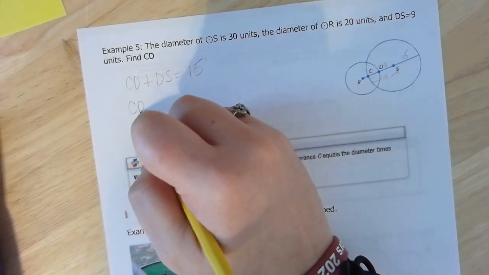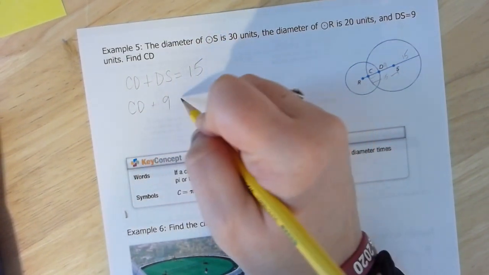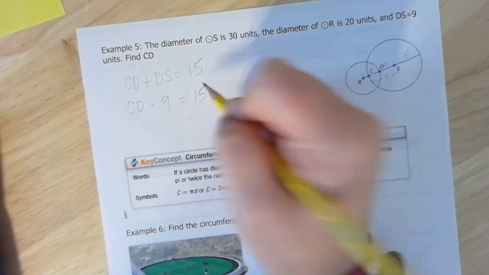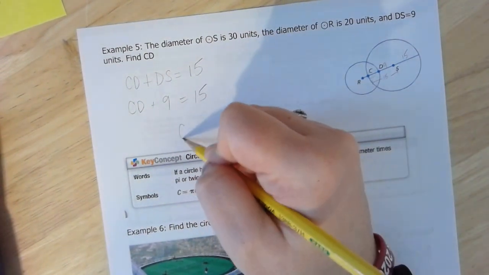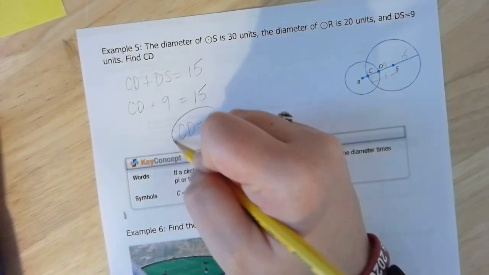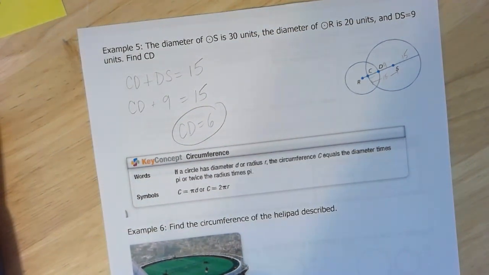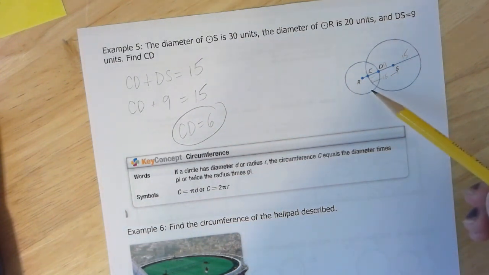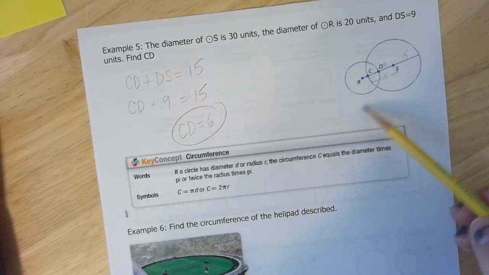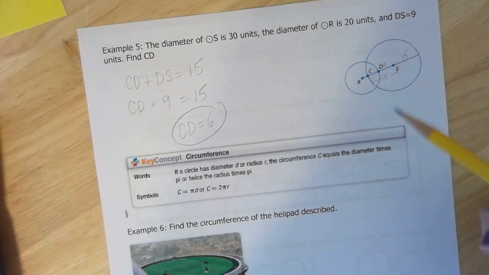CD we still don't know, but DS we know is 9, equals 15. So subtract it over and we figure out that CD will be 6. I just want you to think about it as well because it is something that you will see on quizzes or your notes or even your homework assignments. I will also ask you to figure out what is the length of R to C now that you know the length of C to D. So just make sure you know how to fill in every part of that information.